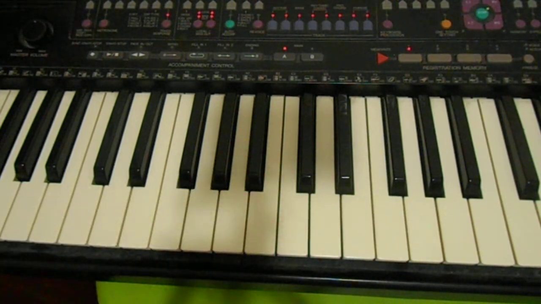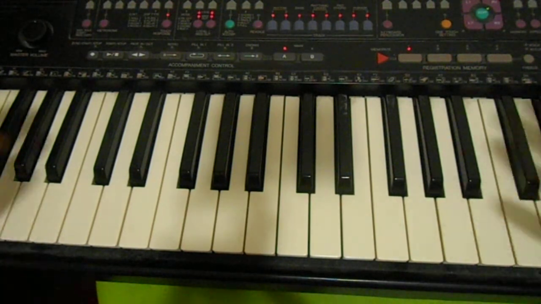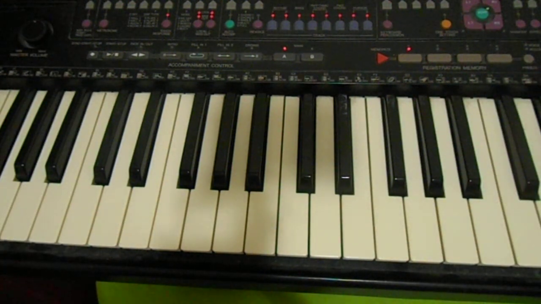Okay, so work on doing that like I just did. I was all over the place. Okay, I want you to be able to do that too in every single key. Okay, every single key, different inversions, mix them up, have fun.